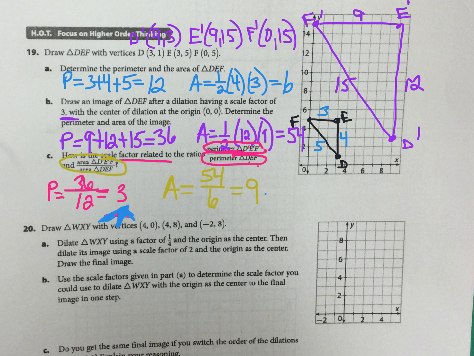But look at this one, the scale factor for area. I want you to notice that it's the scale factor squared. Because remember, we did times 3 this way and times 3 that way. That's what area is. And that's why it's the scale factor squared. Volume would be 3 cubed because you're multiplying it by 3 different ways. And I just wanted to make sure that was clear. That's an important part of the learning in that problem.